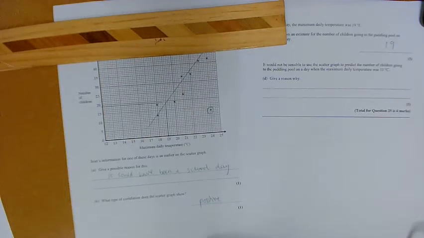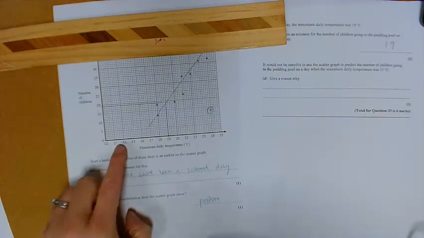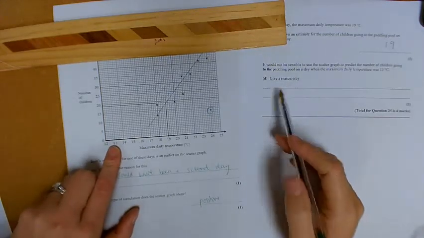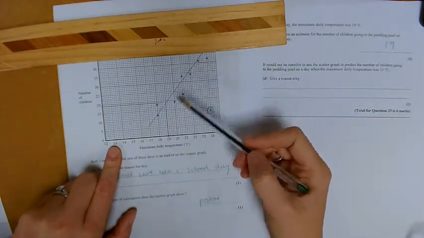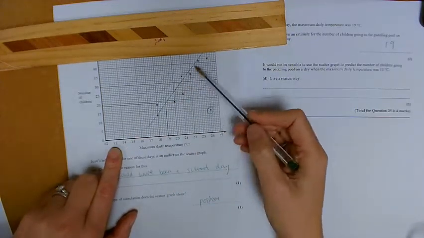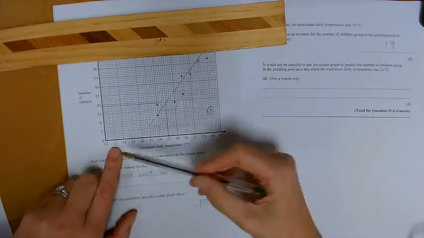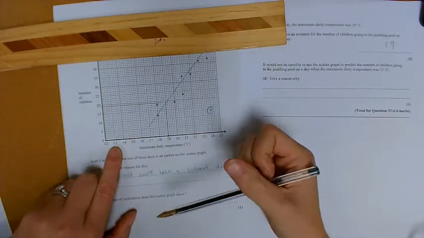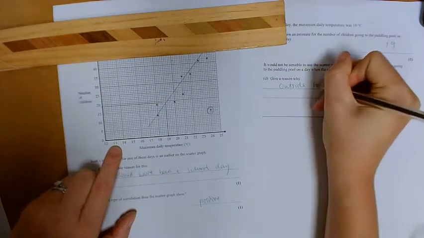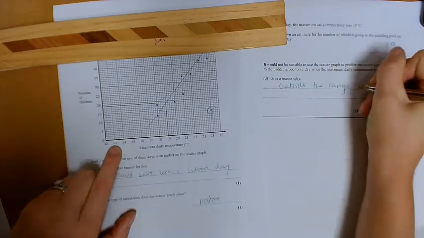It would not be sensible to use the scatter graph to predict the number of children going to the paddling pool on a day where the daily temperature was 13 degrees. So 13 degrees being down here. Give a reason why. That's outside our data range. We don't have any data to support that. Okay, here we were okay. We knew what roughly happened in these temperatures. We don't have any data that goes as low as 13. So it's outside the range of data that we've collected.